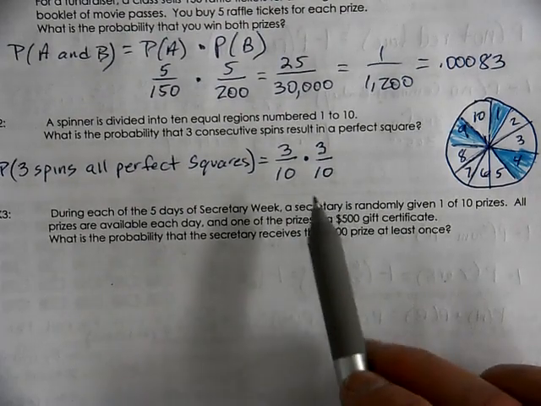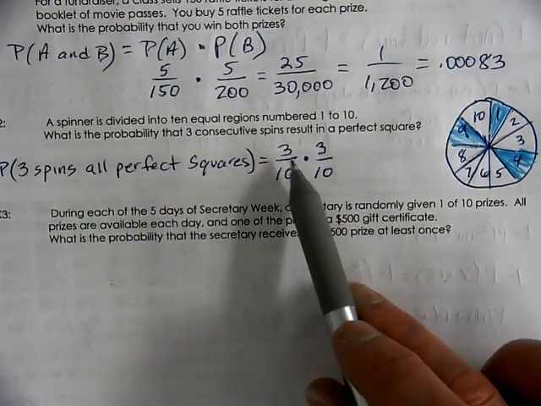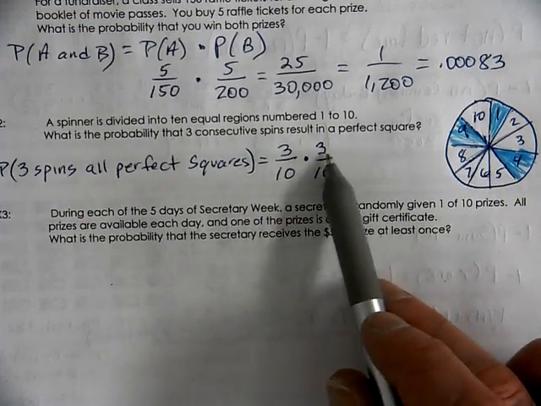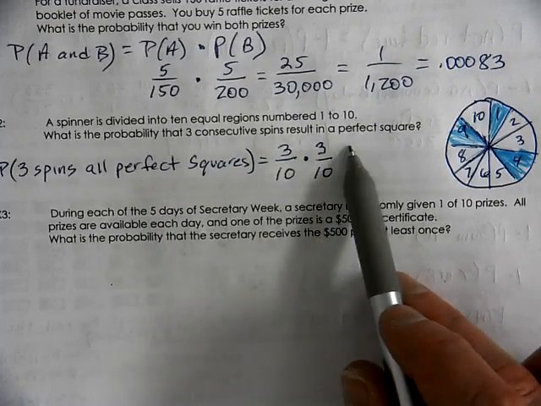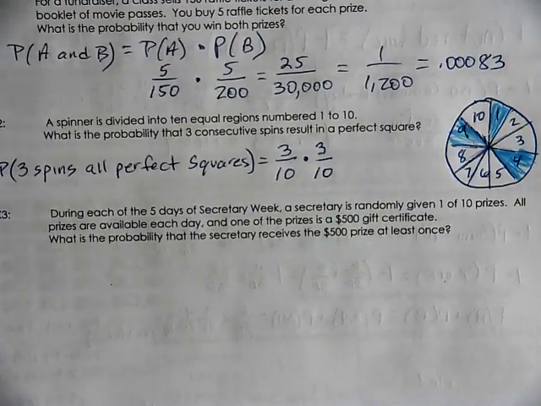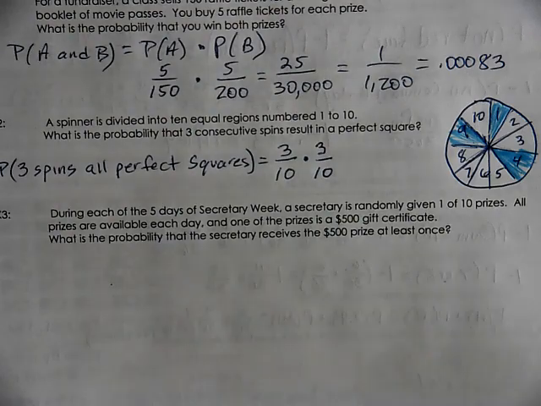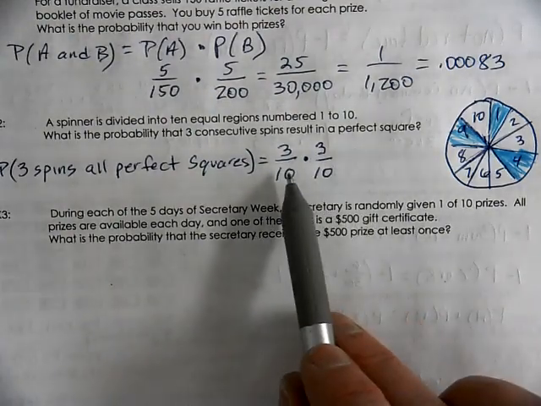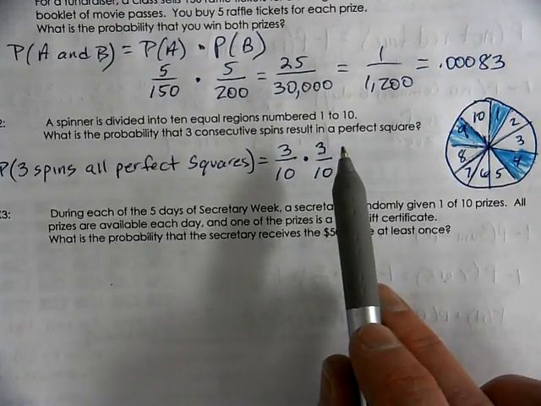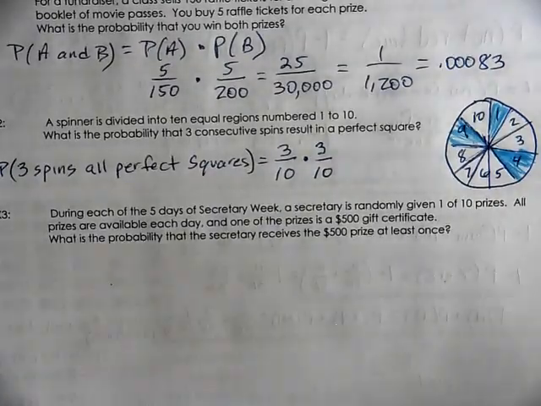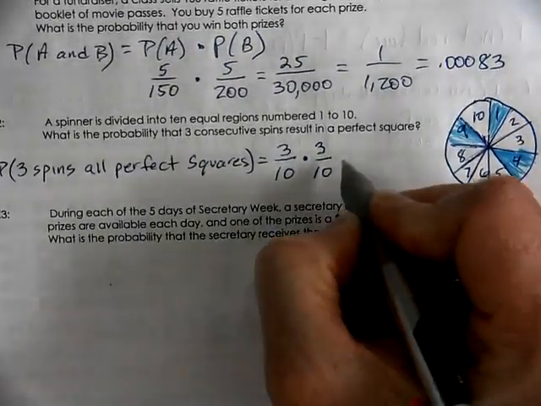So notice that for you to land, this is 30% chance of landing on it the first time, but for you to land on it back to back, that would be 9 out of 100. That would only be 9% chance for you to spin it and land it twice. There's a 30% chance you'll land on it once, but there's only a 9% chance you'll land on it back to back. It's just an interesting way that the 30% and the 30% work.